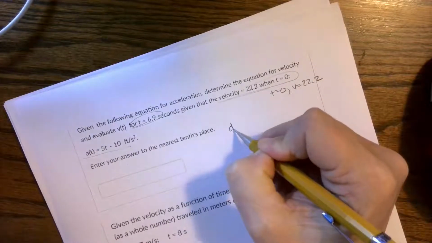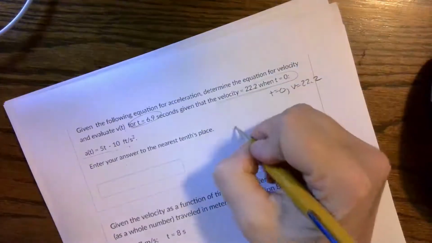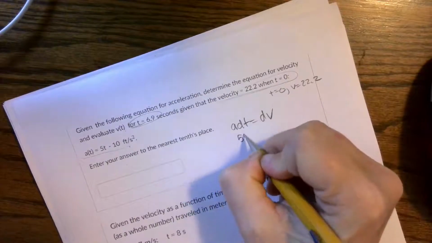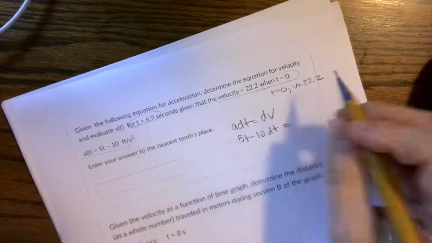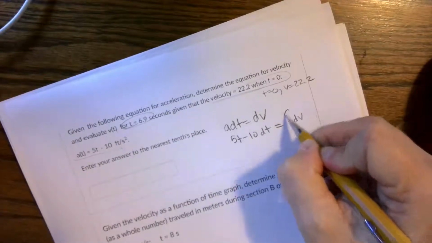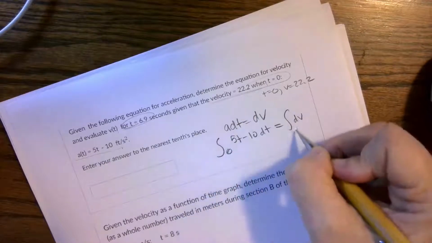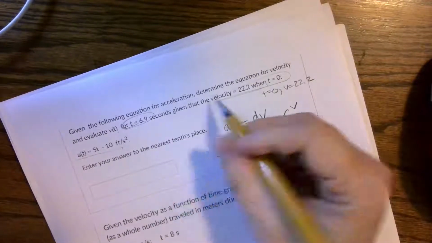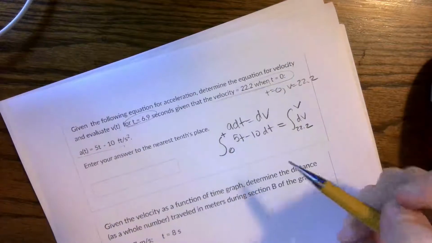So we have dA, we don't have dA, we have a dt equals dv. So I have 5t minus 10 dt equals, I don't have an equation yet, so I just have dv, boundary conditions. When t is 0, velocity is 22.2. And I'm going to some unknown velocity, and I'm going to 6.9, but I'm just going to leave it in terms of t for now.